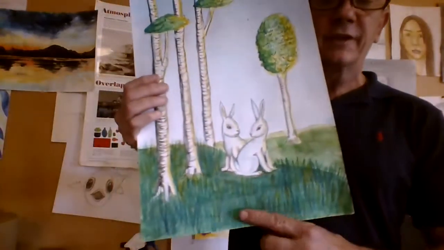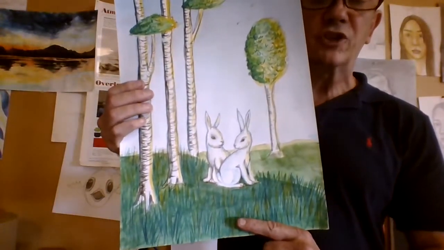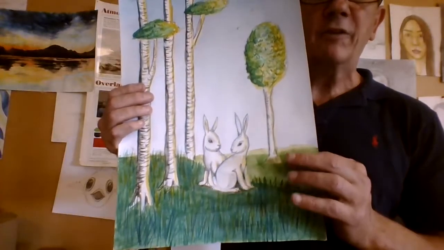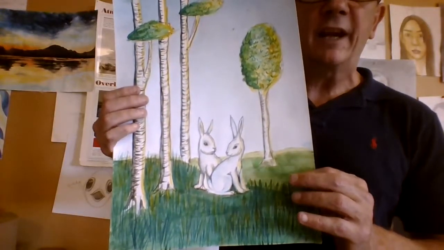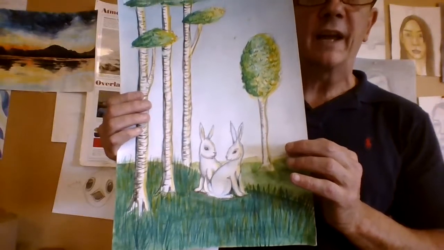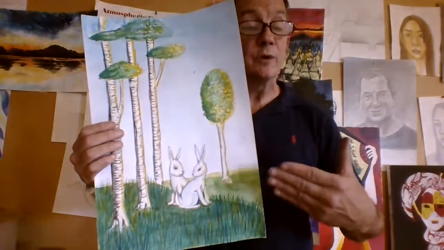Also look at the hills. The hill in the foreground is rich, dark in color. In the background, we don't see the grass, it gets even lighter, and the hills in the background are even lighter. That, I think, is where we should be working.